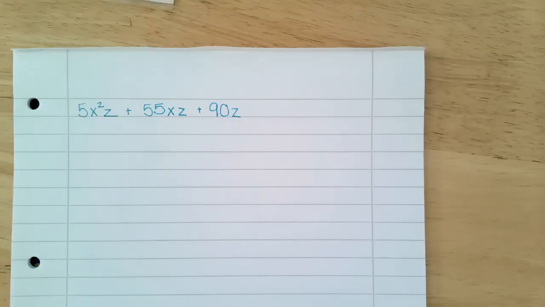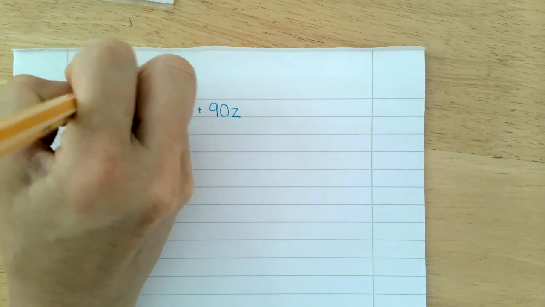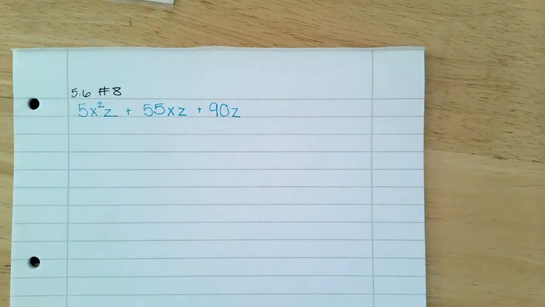All right, this is 5.6, number 8. And what they're asking us to do is factor the trinomial. So we say it's prime if you can't divide anything out of 5x squared z, 55xz, and 90z.